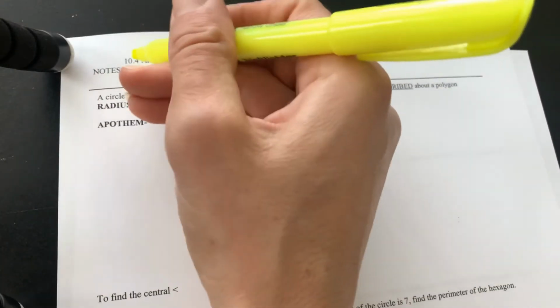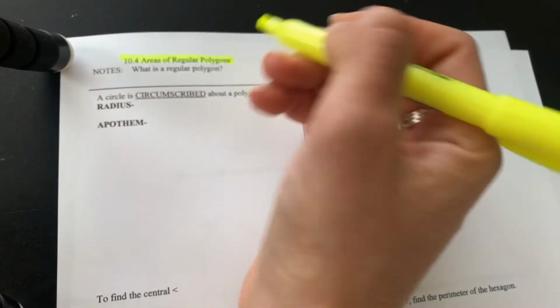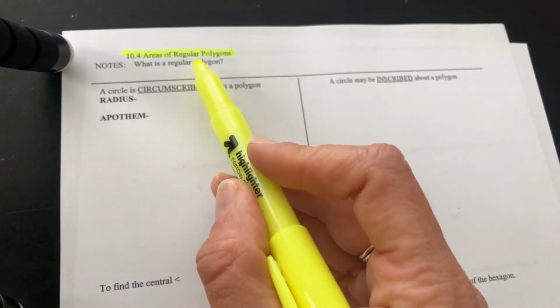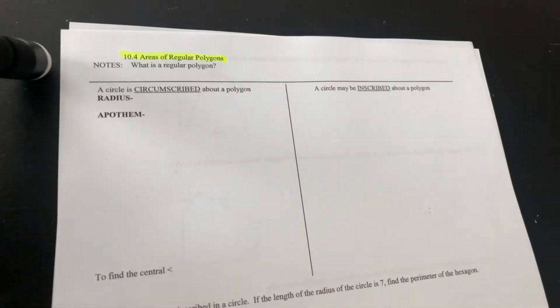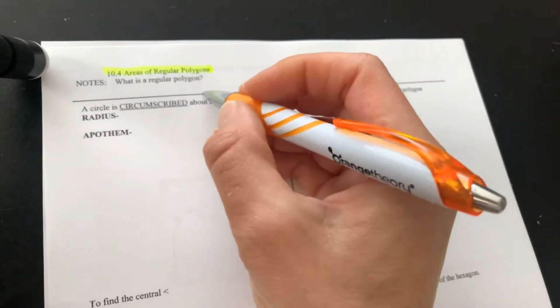We are going to be doing 10.4, which is areas of polygons. Actually, let me change that. Area of a regular polygon. It's important that we know that it's a regular polygon. This can only happen in a regular polygon. Well, let's write the definition, which we all should know, of a regular polygon.